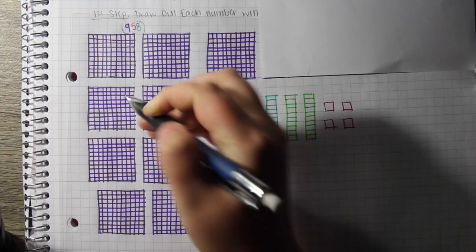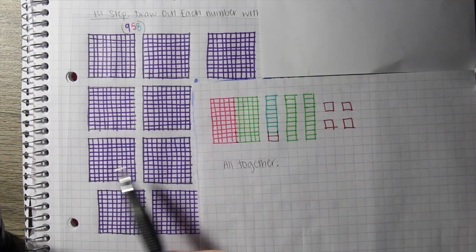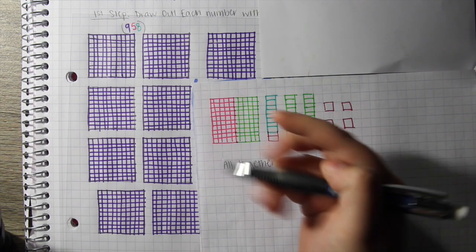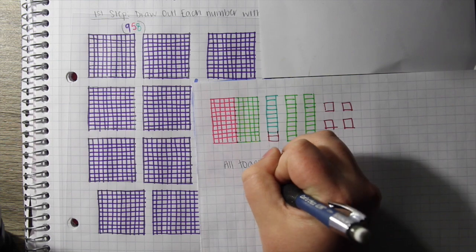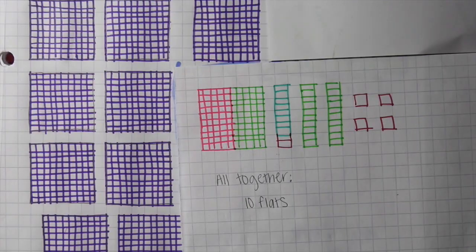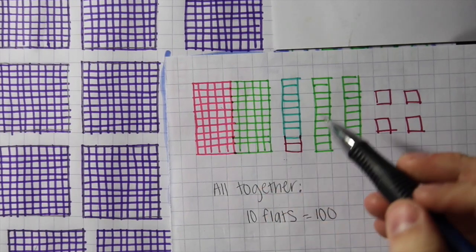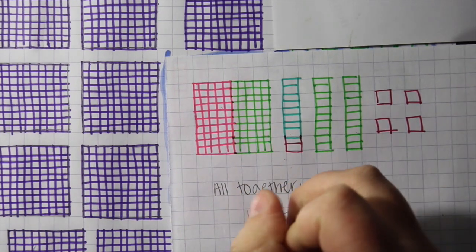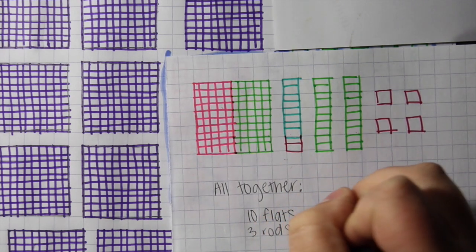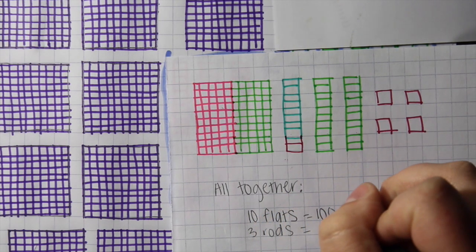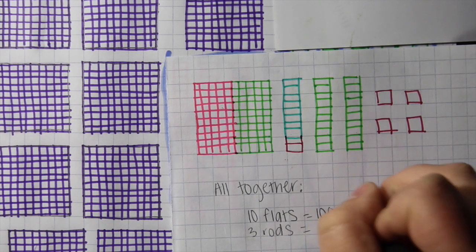together. So I'm counting my flats, 1, 2, 3, 4, 5, 6, 7, 8, 9, 10. So I have 10 flats of 100, which will give me 1,000. And I missed a 0 there, but I'll put it there eventually. Then I counted that I had 3 rods, which will give me 30. 3 rods of 10 would be 30.